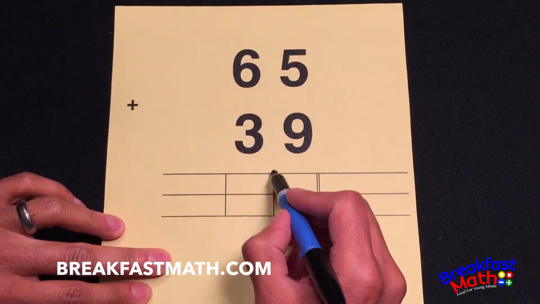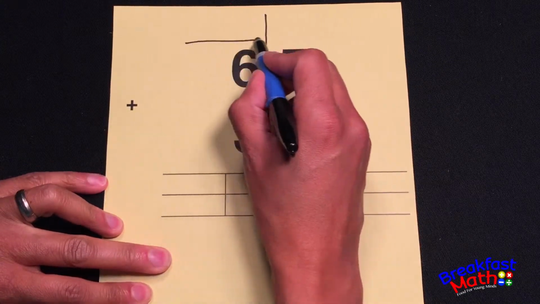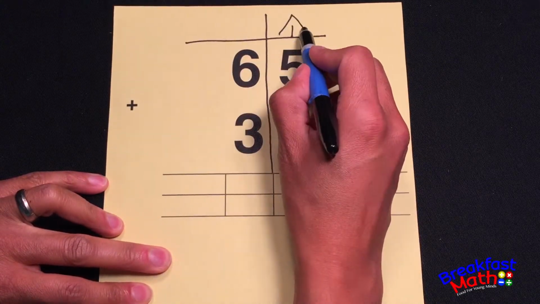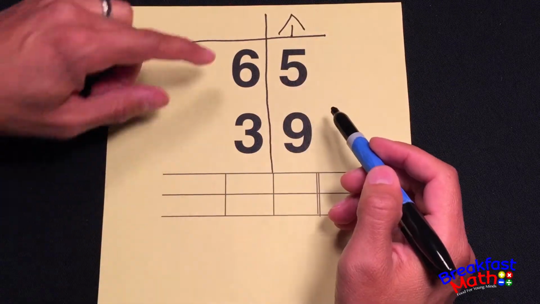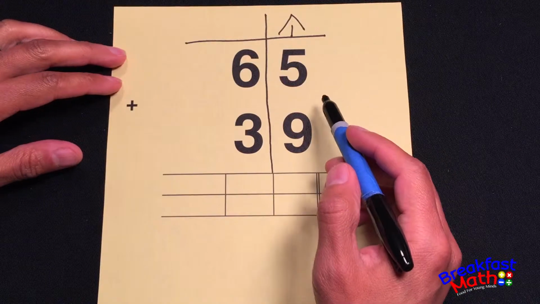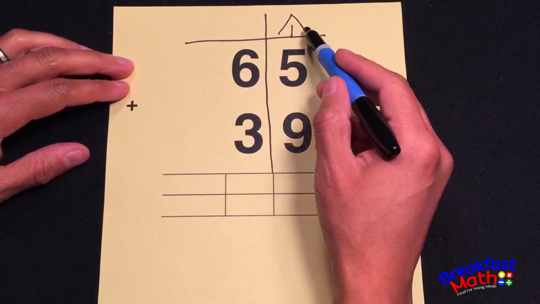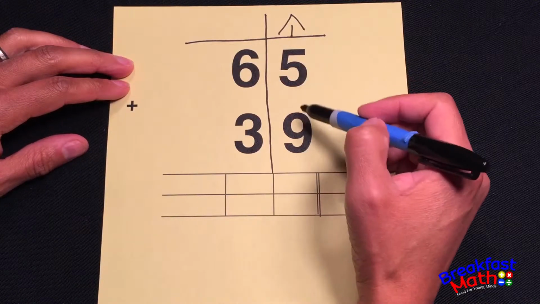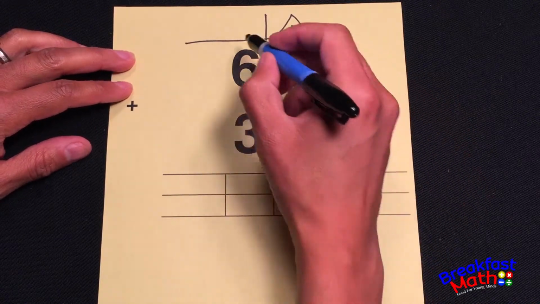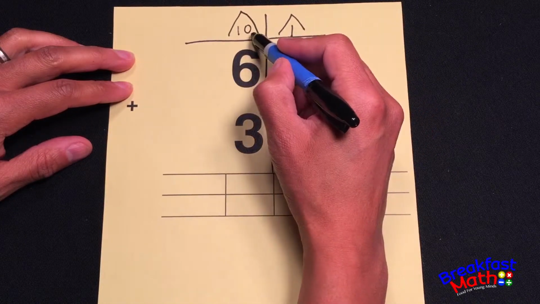Okay, so the first thing I'm going to do is actually draw in our place values, like this. So this is the ones place. Now, you don't actually have to draw on the place values, but I do it just to demonstrate what these numbers really are. So we're in the ones house, so the 5 is really 5 ones, and the 9 is 9 ones. Right here is the tens house, or tens place, so ones place, tens place.